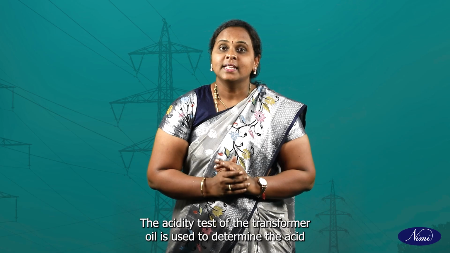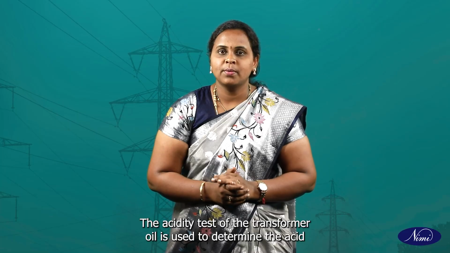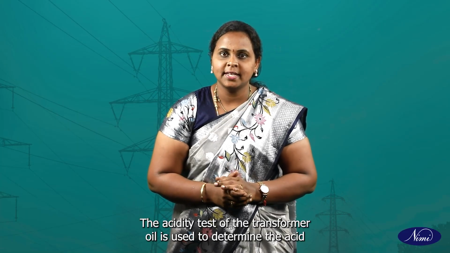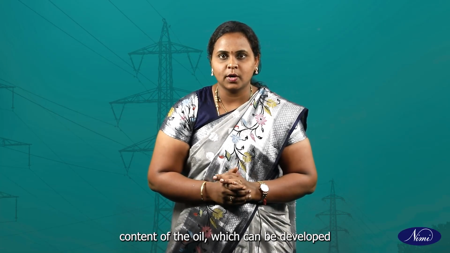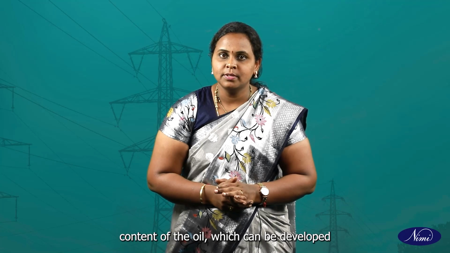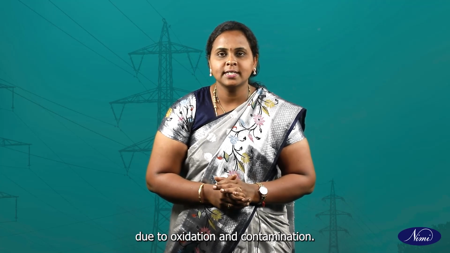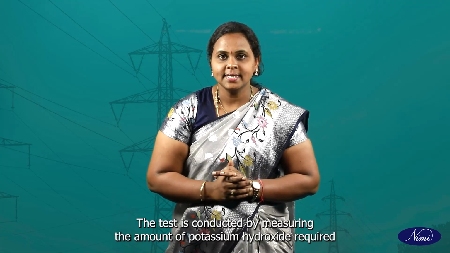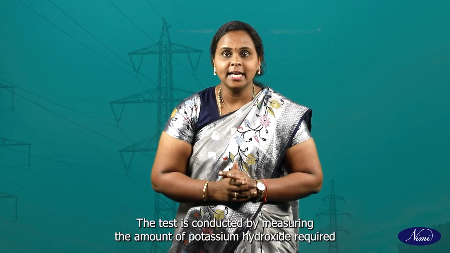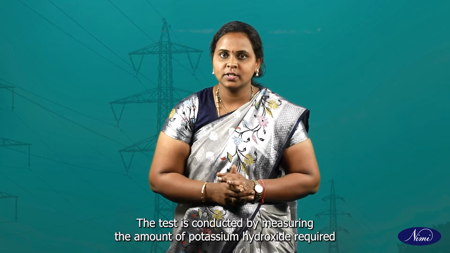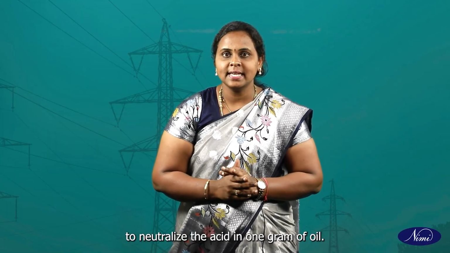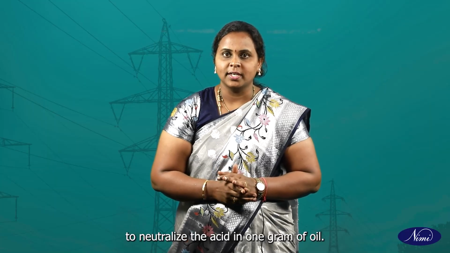Acidity test. The acidity test of the transformer oil is used to determine the acid content of the oil, which can be developed due to oxidation and contamination. The test is conducted by measuring the amount of potassium hydroxide required to neutralize the acid in 1 gram of oil.